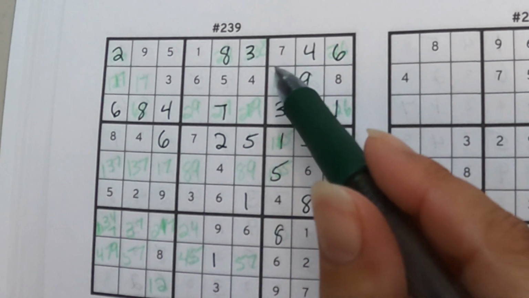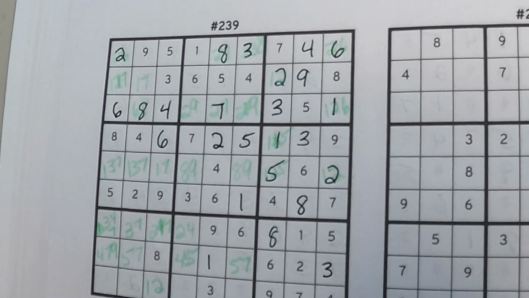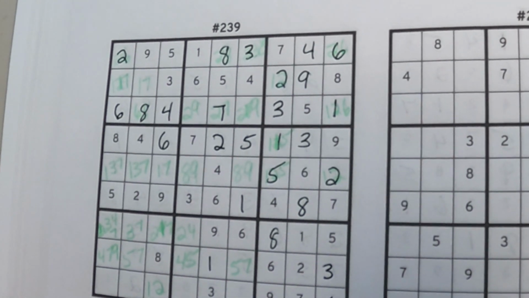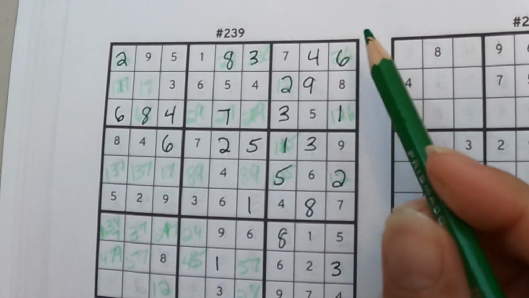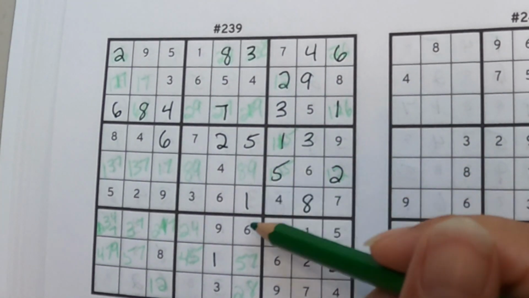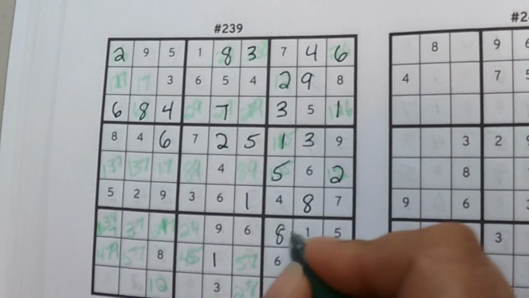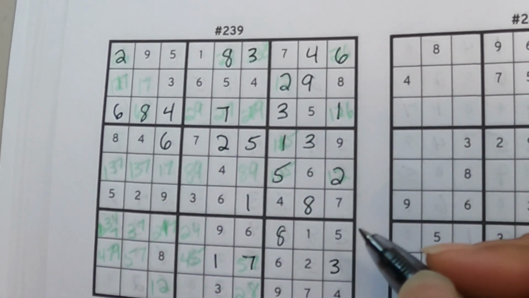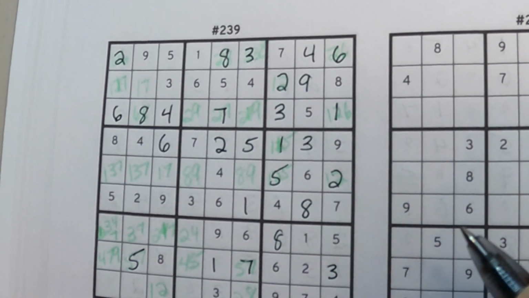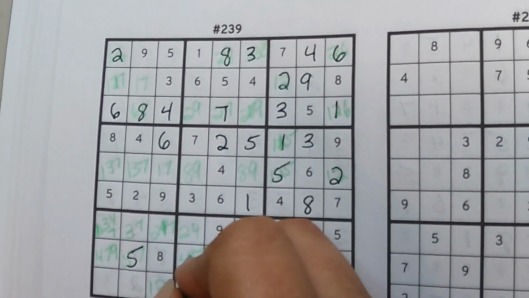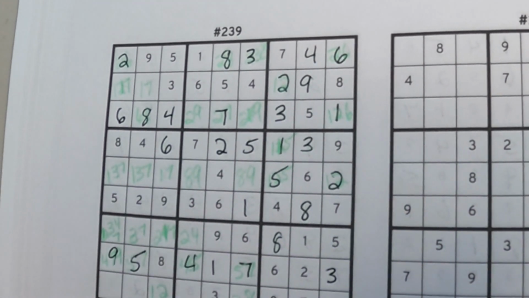If we look at this column, we're still missing 2, 7, 8, and 9. We've got 7 and 9 here, so 2, 8. So it looks like the only place in that column our 7 can be is here. That 7 makes this our 5. 5 makes this our 4. 4 and 7 make this our 9.